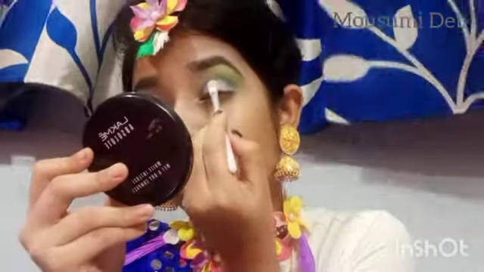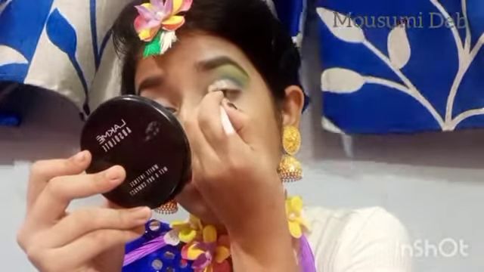Now guys, I am making a cut crease with the help of concealer on my eyelid.